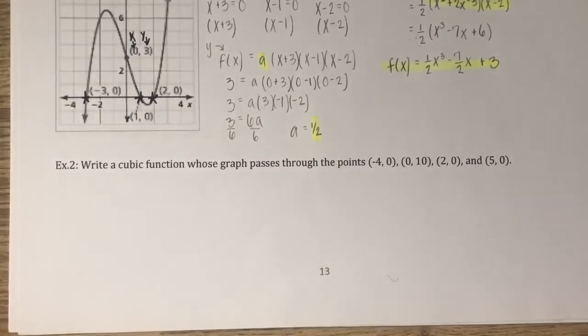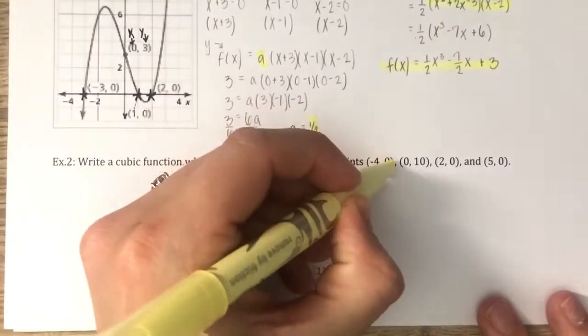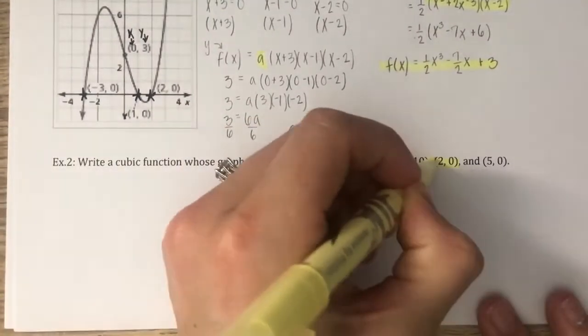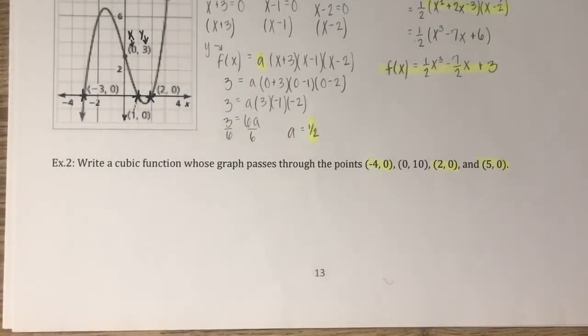And then the next problem, example 2, says write a cubic function whose graph passes through the points (-4, 0), (0, 10), (2, 0), and (5, 0). So we're given 4 points, we're not given a graph this time. So you have to be able to look at those points and determine which ones are the x-intercepts. X-intercepts are any points where the y-coordinate is 0. So the points that we're going to use to figure out our factors are (-4, 0), (2, 0), and (5, 0), because those are all the points that have 0 in the y-coordinate, so those are our x-intercepts.